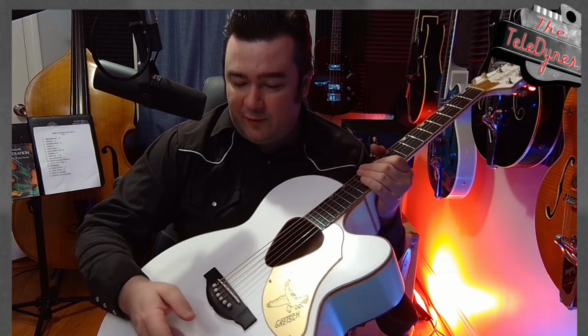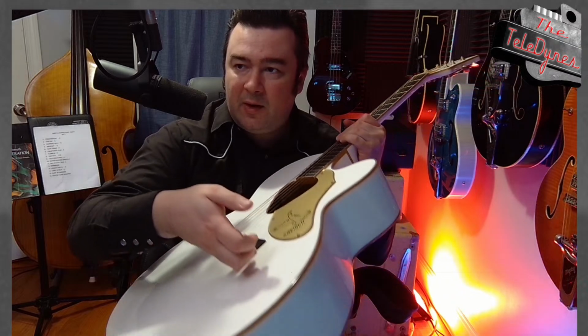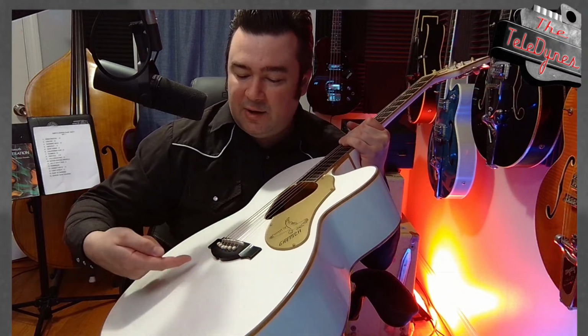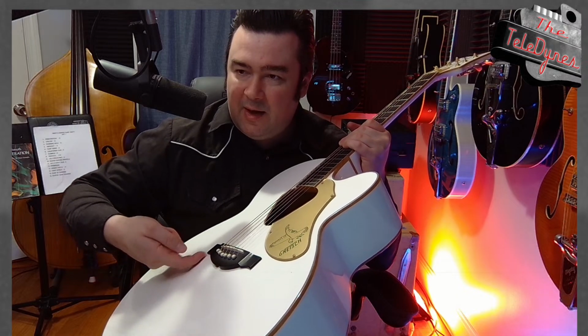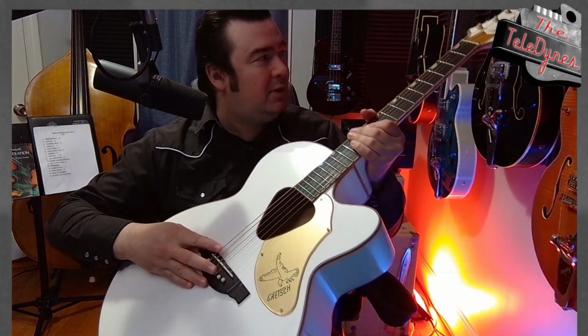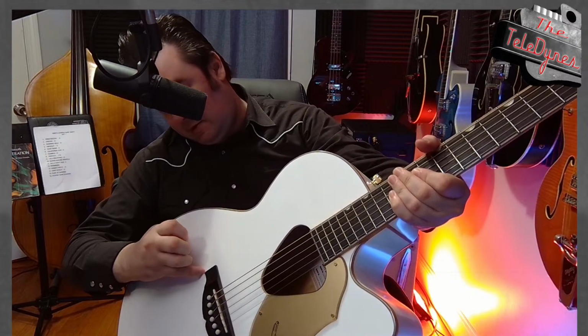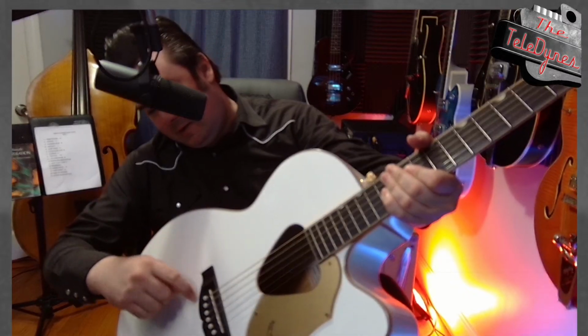If that's going on, that's critical. Definitely humidify the guitar at that point. The other thing to look for is take a piece of paper and stick it under the edges of the saddle piece right there and see if it slides under. Mine's pretty good. I haven't checked that in a while, actually.